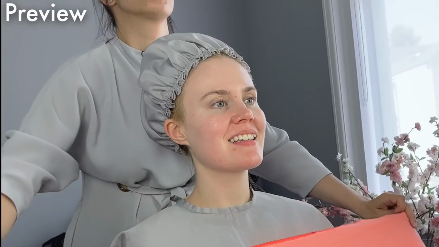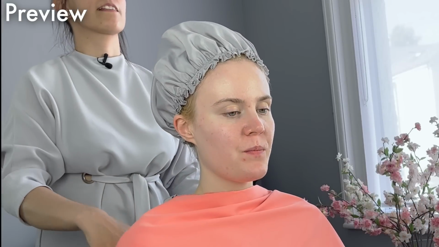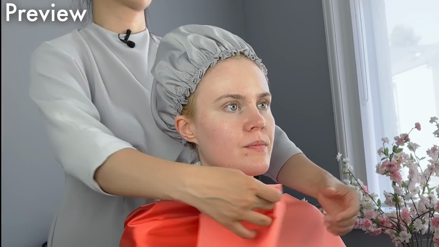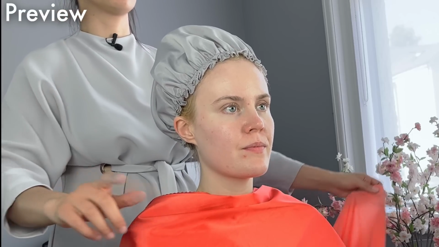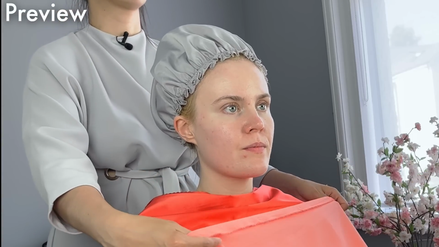Okay, so here's the two colors. That's Light Spring. Yeah, this is a more in line darkness level.